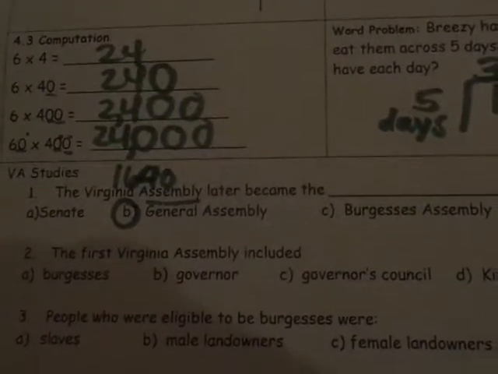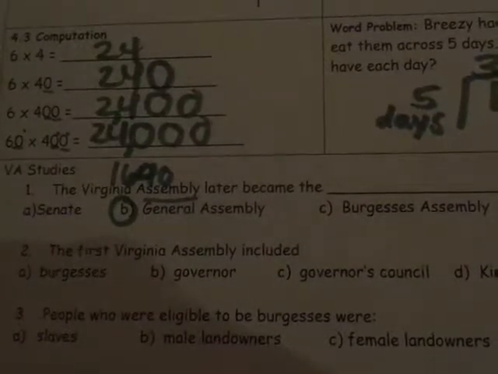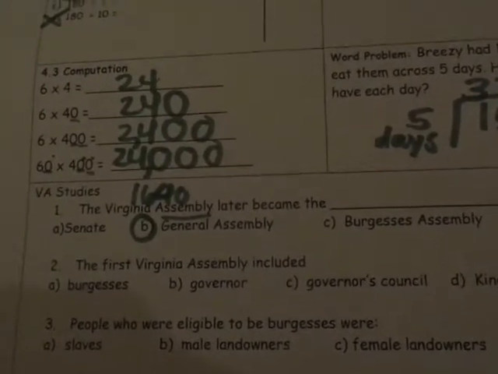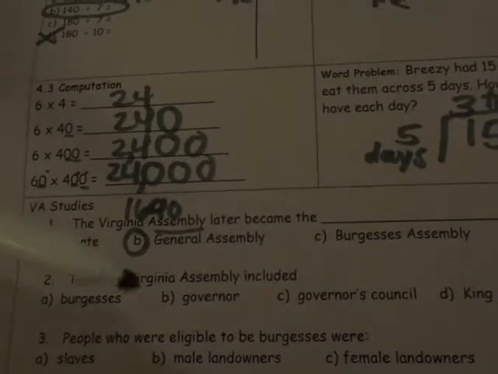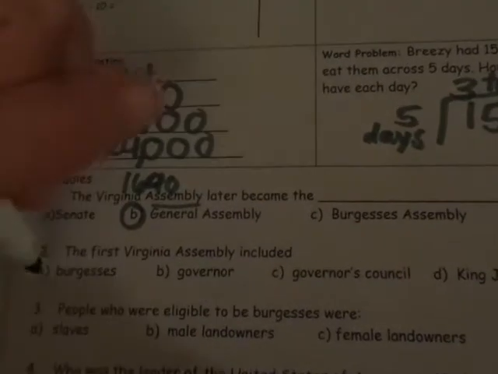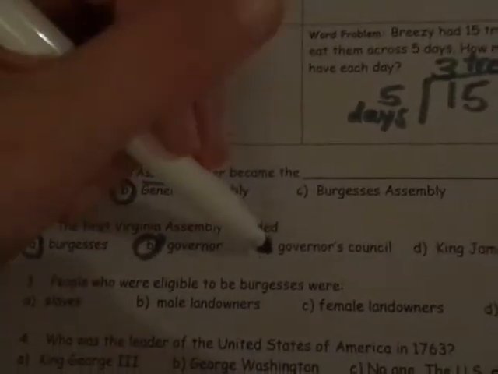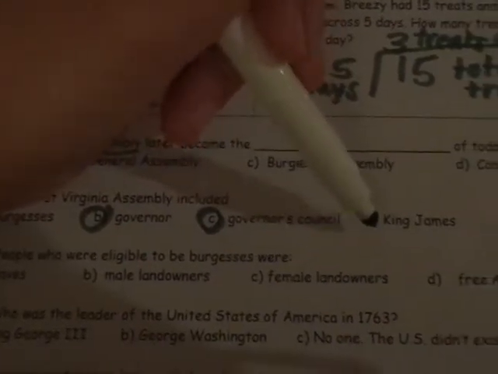Number 2, the first Virginia Assembly included, so we got to think about who were all those important people back then that helped make laws. A, burgesses, B, governor, C, governor's council, D, King James. So back then, there were a lot of people who helped. So it was the burgesses. They were included in here. And when this says governor, I'm thinking royal governor, and they were included. So was the royal governor's council. Those people were appointed by King James, so he wasn't in it, but he had a say-so.